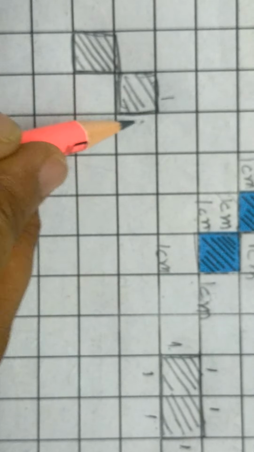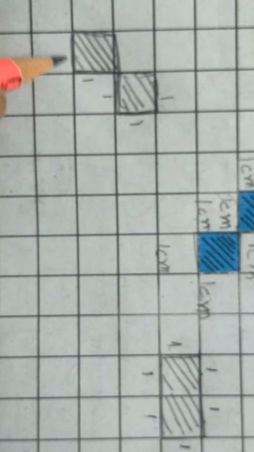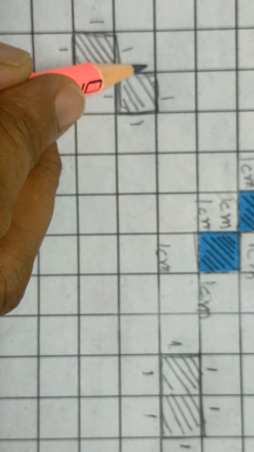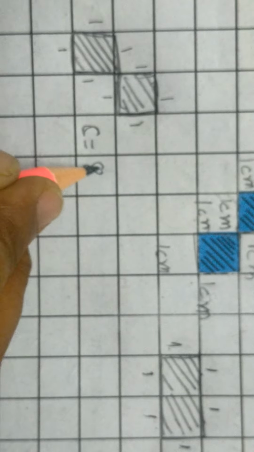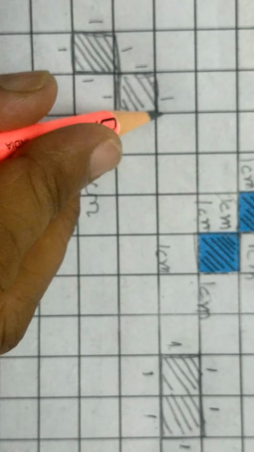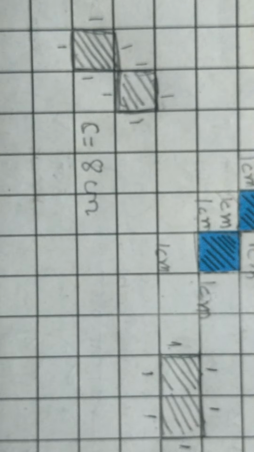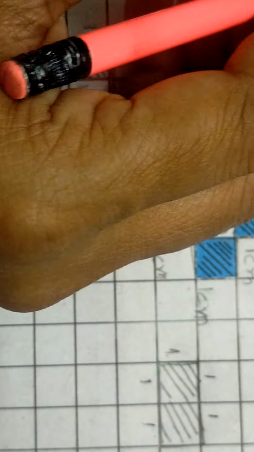So this is 1, 2, 3, 4, 5, 6, 7 and 8. So I will give C name to it. So it has 8 centimeter as the boundary of this shape. Okay. Now this is for this third question.